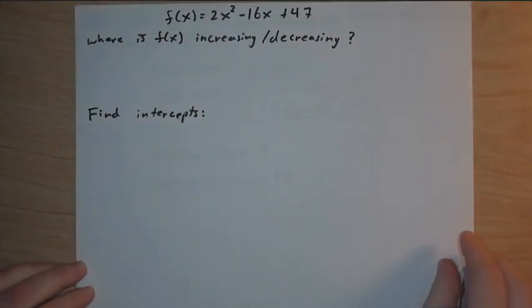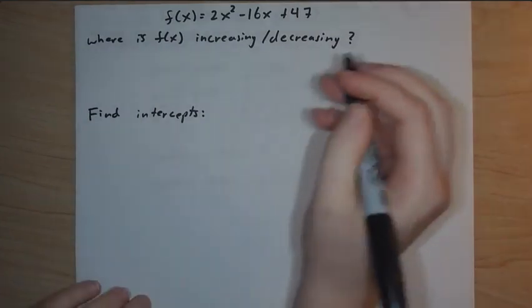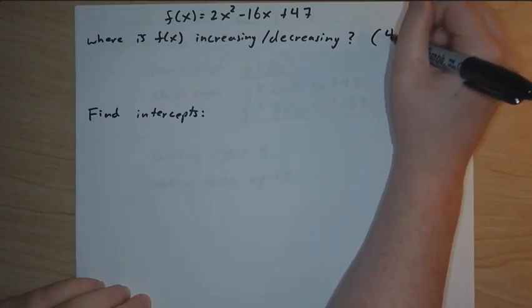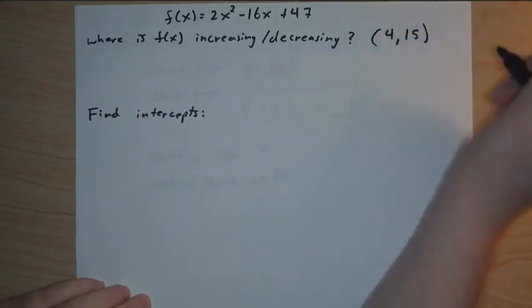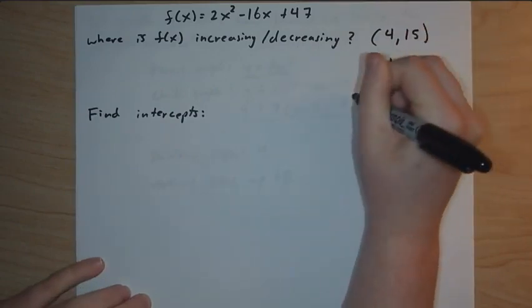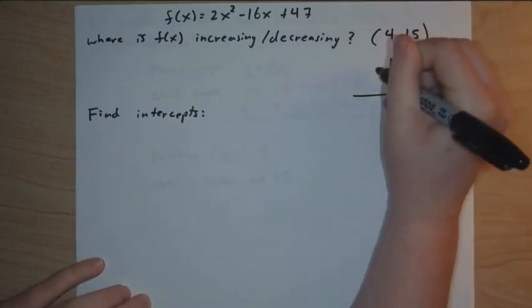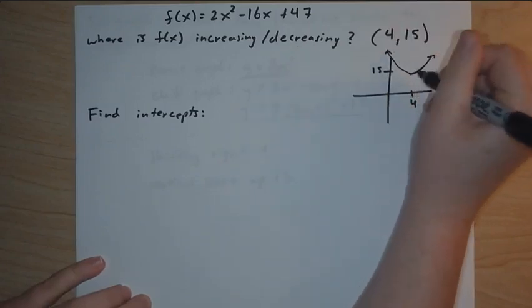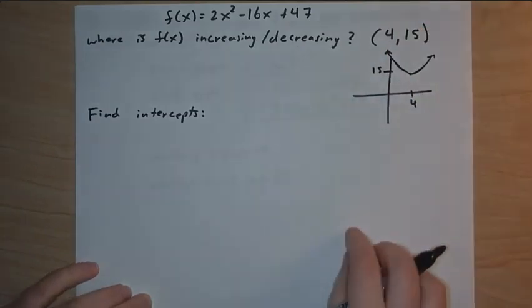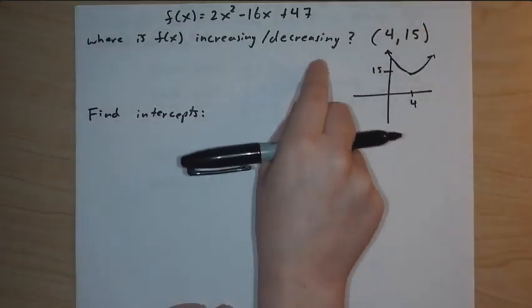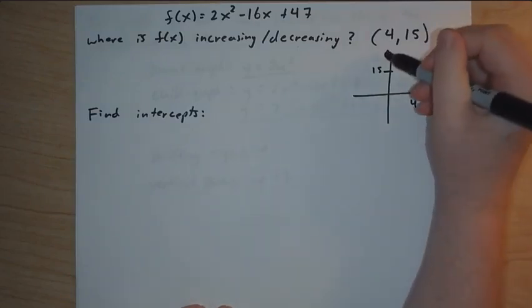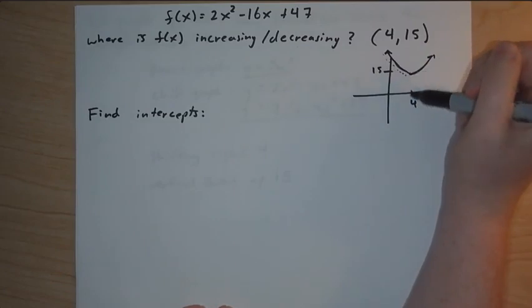Next we're going to ask, where is f of x increasing or decreasing? So our vertex, this is for reference's purpose, our vertex was the point (4, 15). And I'm going to redraw our little graph here. We have 4, we have 15, we know it opens upwards. So this question is asking, where on the graph is the graph going down and where is it going up?